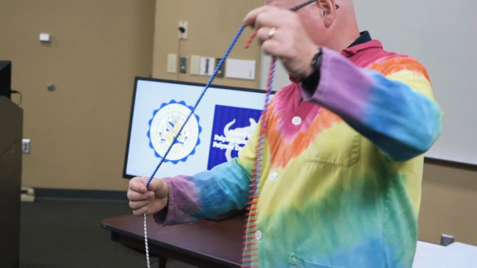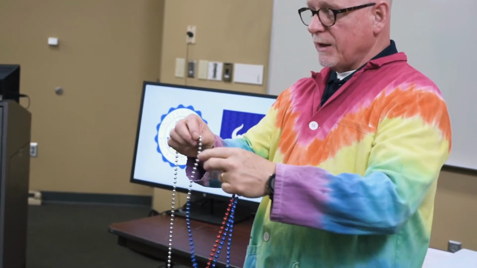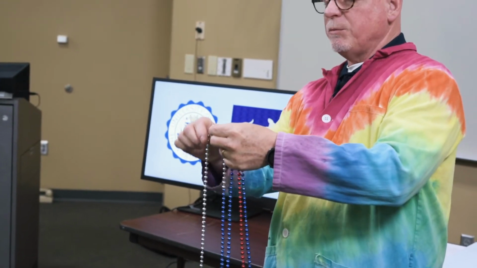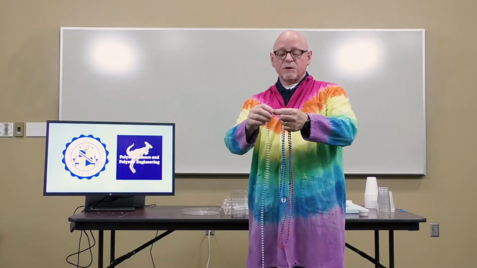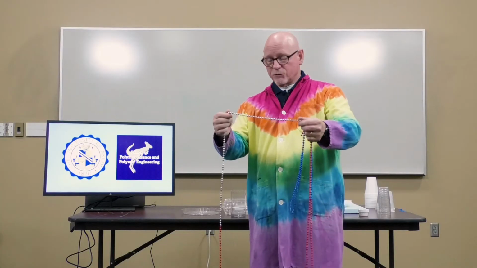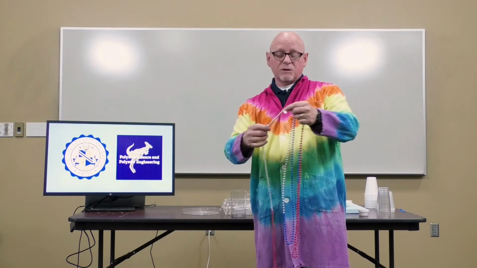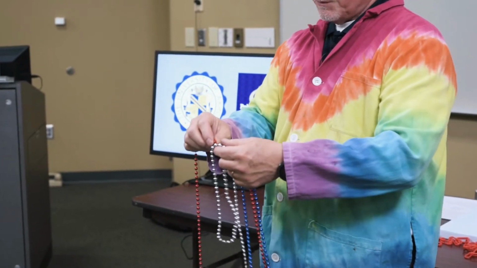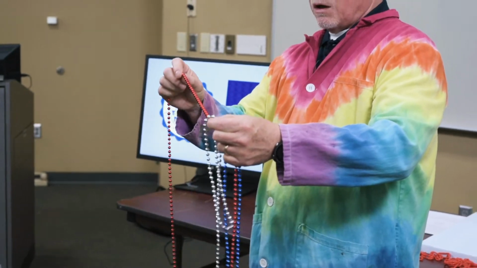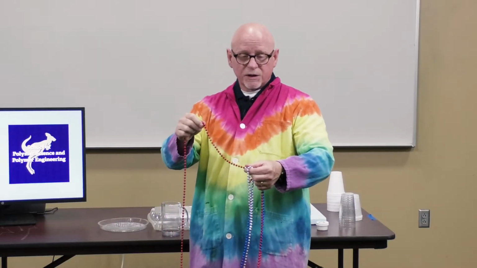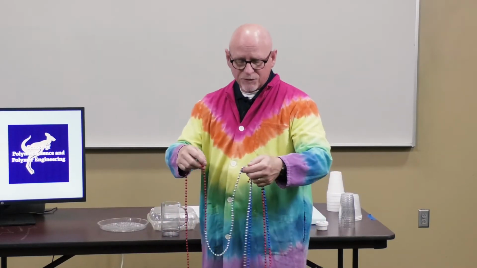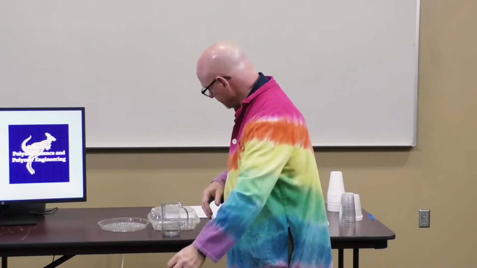So this one long polymer molecule is made up of several different repeating units that are all the same. These repeating units are called monomers, all right? The monomer is exactly the same in this case, but with our chain, they're different colors. So a polymer molecule can have very, very many different properties, and we can engineer those properties for things that we want to do with it.